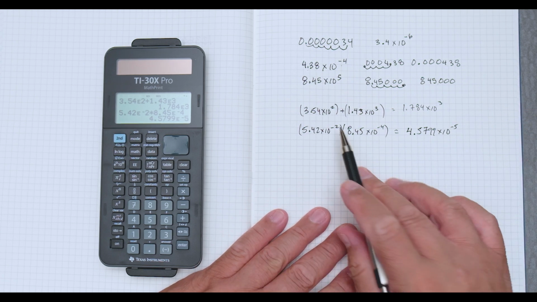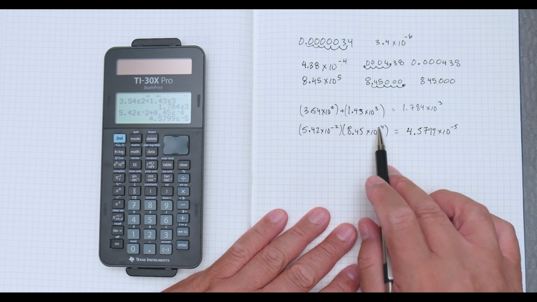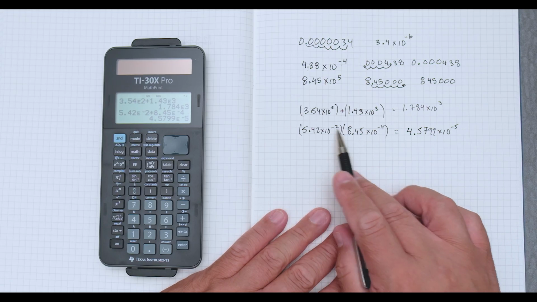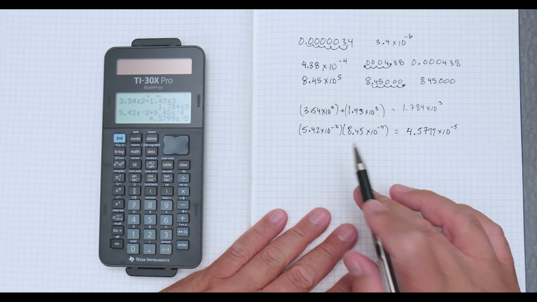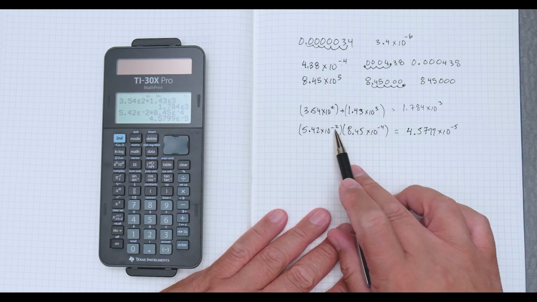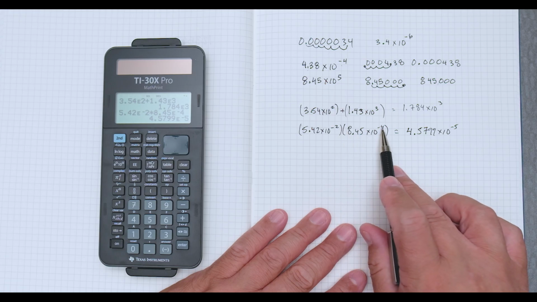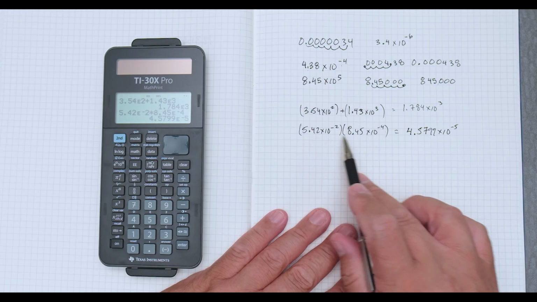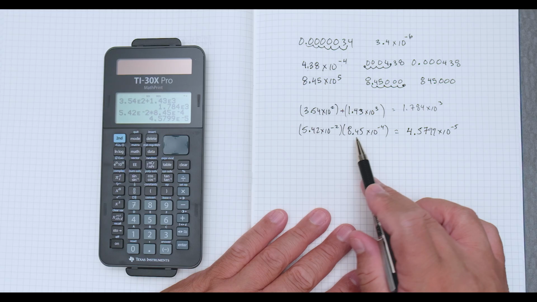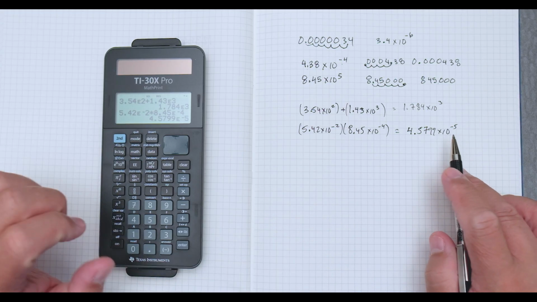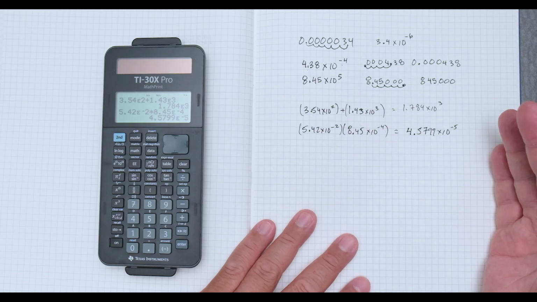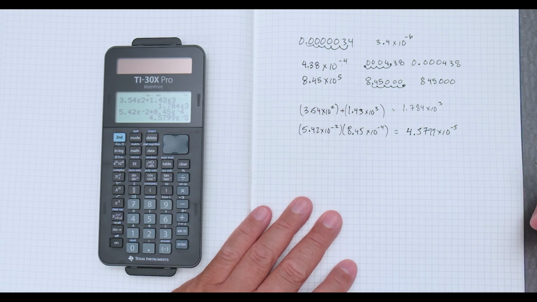Okay, when you multiply, you're going to add the exponents. In this case, what's happening is negative 2 plus negative 4 is negative 6, but 5 times 8 is going to give you a different place, and so this is going to have to change. But everything's done on the calculator, so you don't need to know how it works out that way.